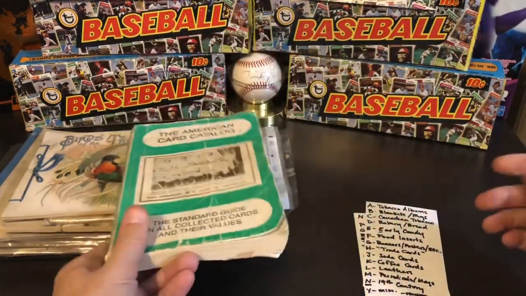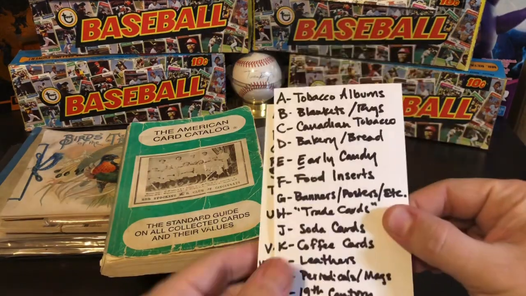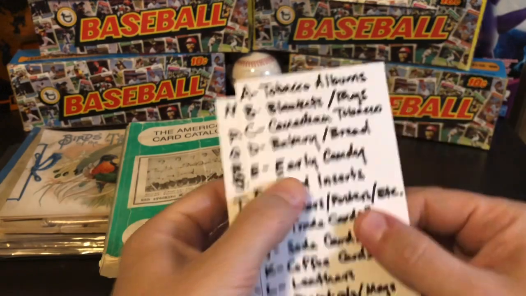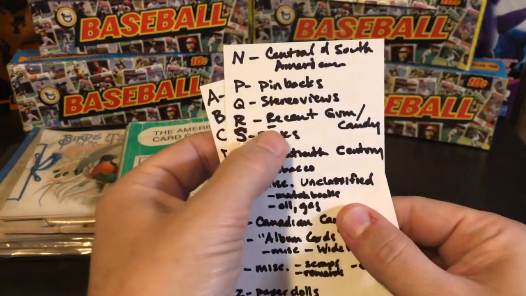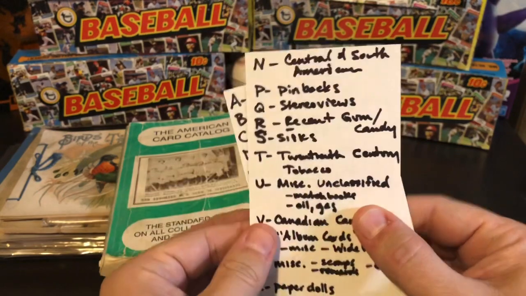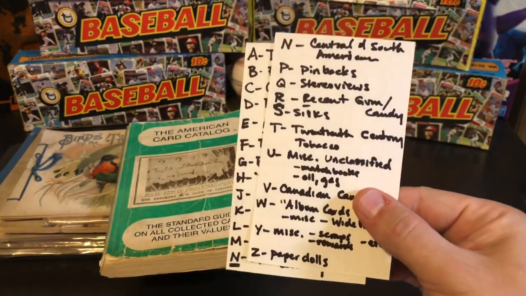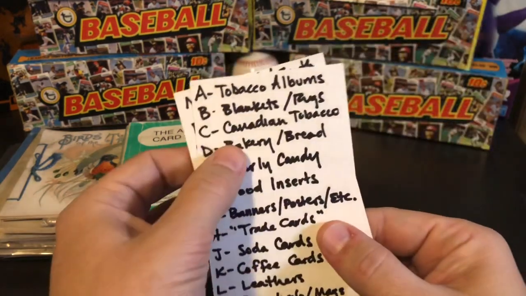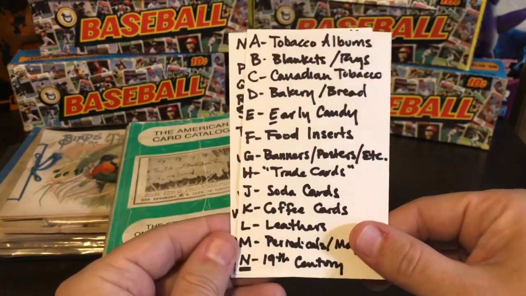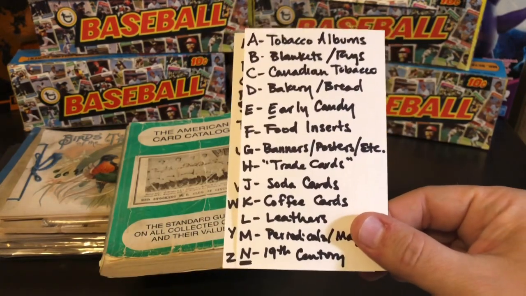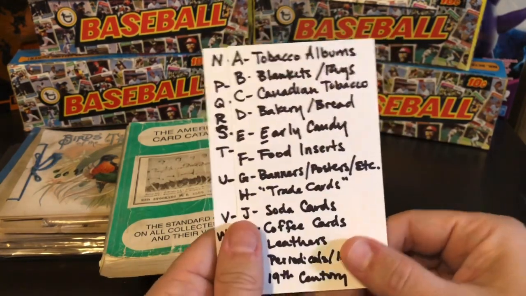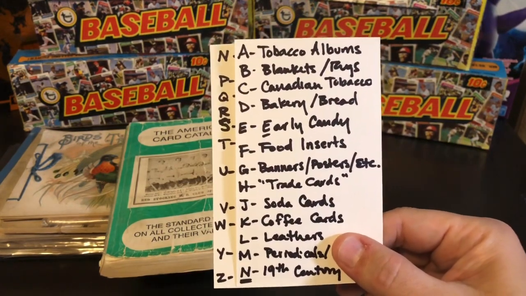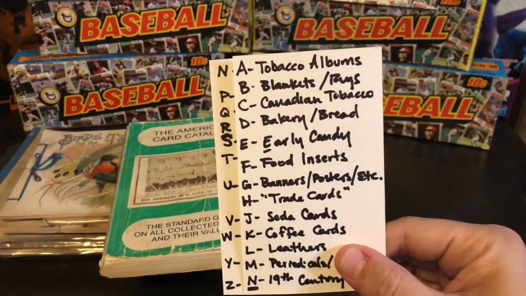So those are our two major ones. Then we also have E cards, which are early candy and gum, as opposed to R cards, which are recent candy and gum. Those are our four major ones. But then we also have D, which is bakery and bread, which doesn't necessarily make a lot of sense letter-wise, but it does because they were kind of running out of letters, and B was already taken up for blankets and rugs.